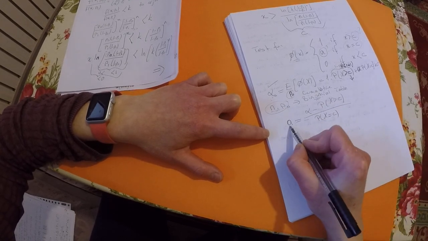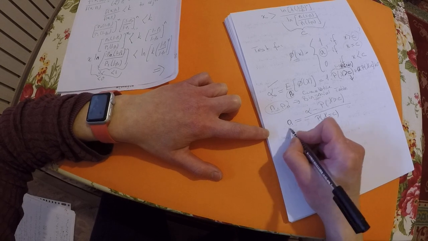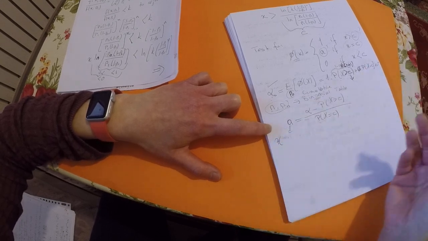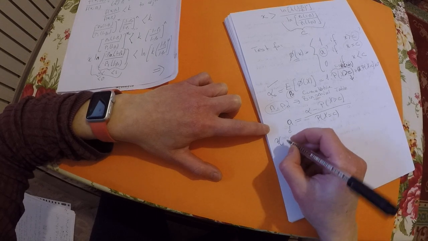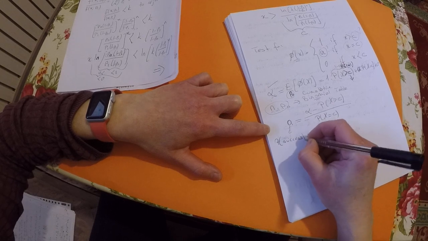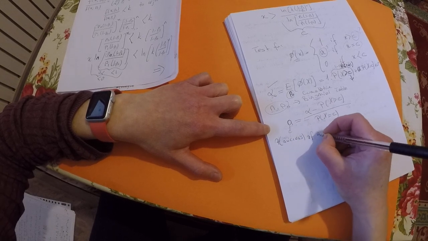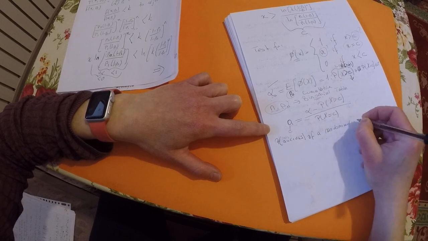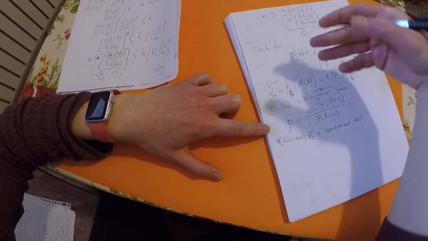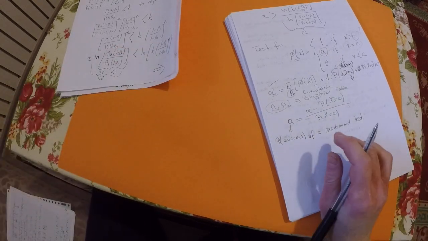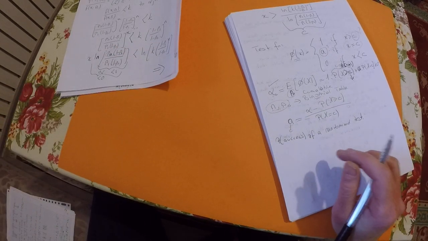Okay, so this will be the success probability of the randomized test. So it's different from this binomial experiment actually. Okay, so this is the way that we define our test.